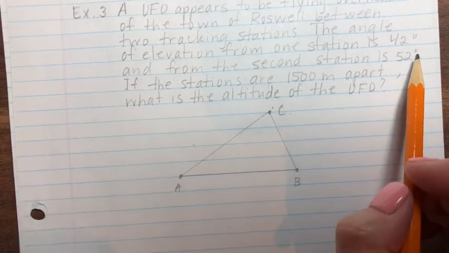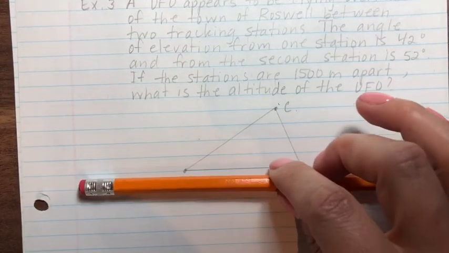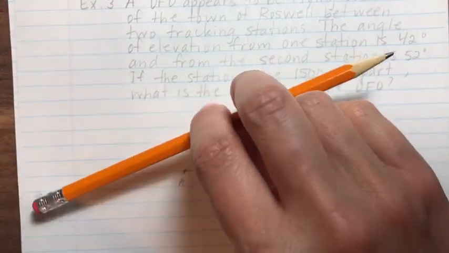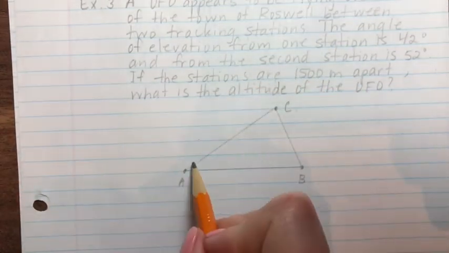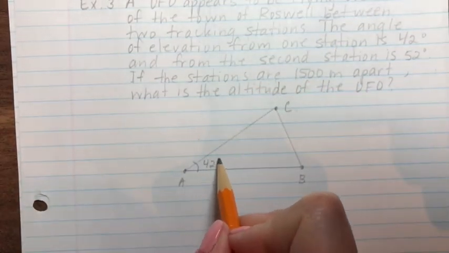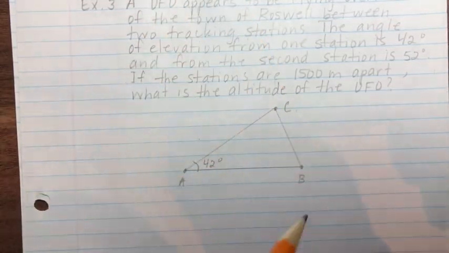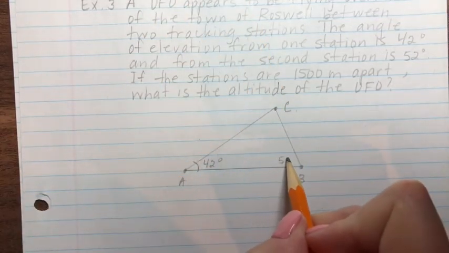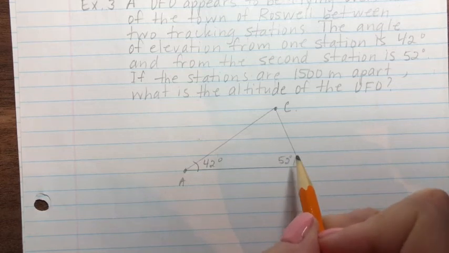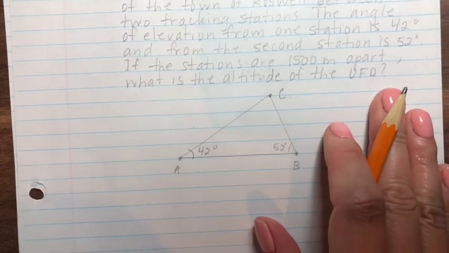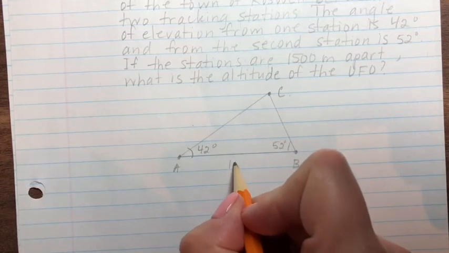The angles of elevation are with respect to the horizontal. So here's the horizontal and a line of sight to the UFO. And so this is 42. And here's another line of sight and a horizontal. So this angle here is going to be 52. And the distance between the two tracking stations is 1,500 meters.